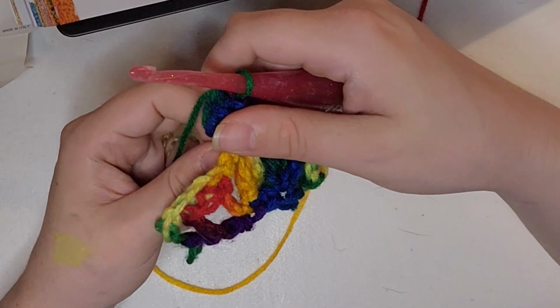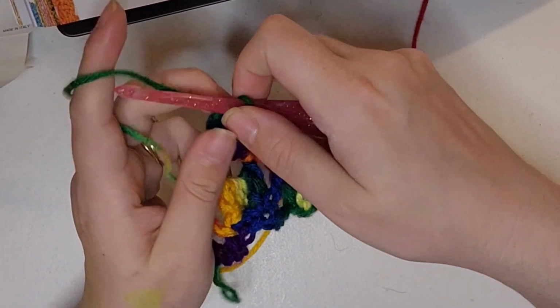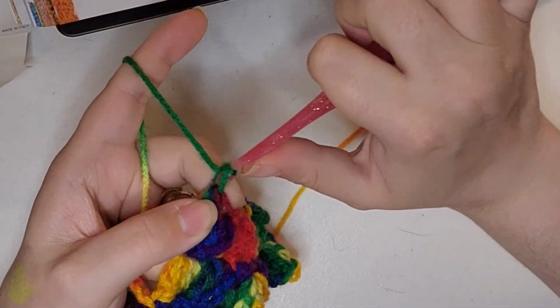Okay, and chain 3. Okay, well, we know we're gonna chain 3.